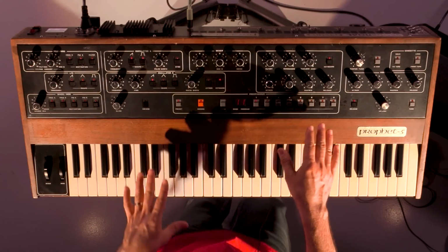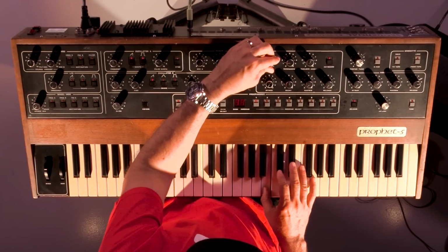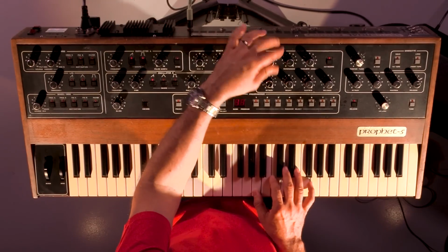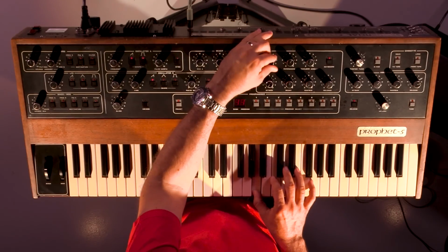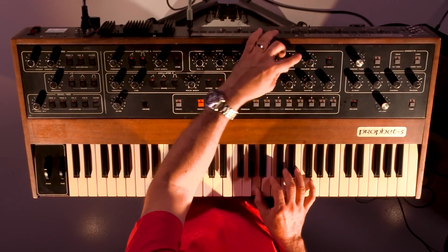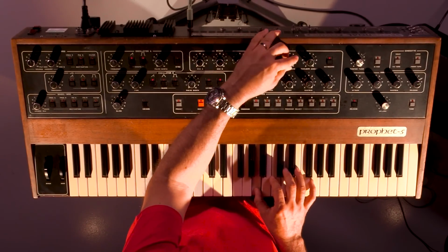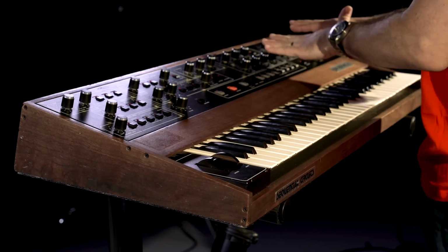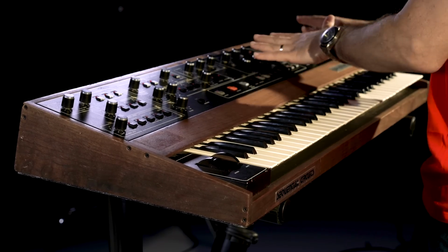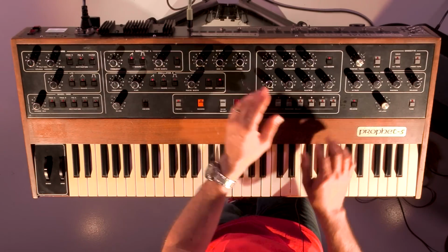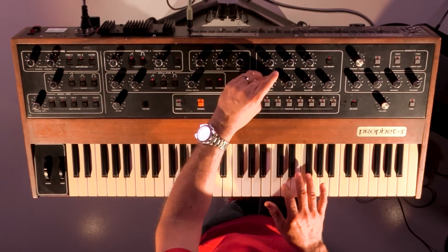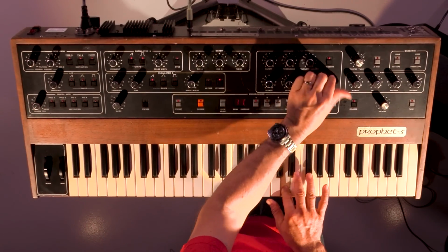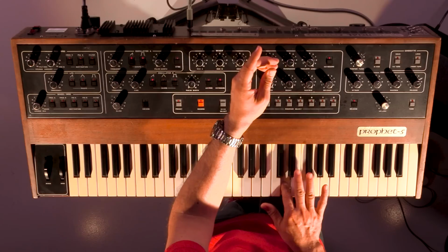So now let me explain the filter section, because this is pretty straightforward. You have your cutoff here, you got your resonance, and you can self-oscillate. And then you've got your envelope amount, and the envelope here can be controlled independently from the amplifier section of it. So you can decide to have just a little bit of decay, right?